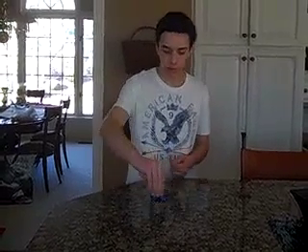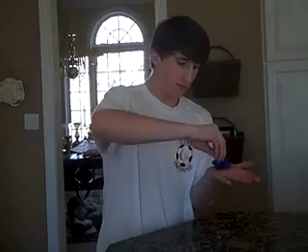A top slows down due to friction between its point and its point of contact with the ground. On a surface with very low friction like this granite, the top can spin for quite some time. But if we were to put the top on a surface with more friction, such as my hand, the top wouldn't spin for nearly as long. Ideally, if we had a perfectly balanced top and a completely frictionless surface, the top would indeed spin forever.